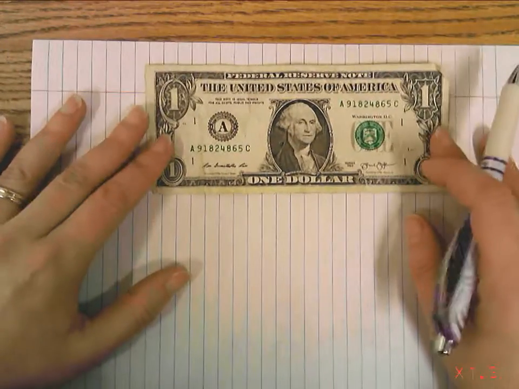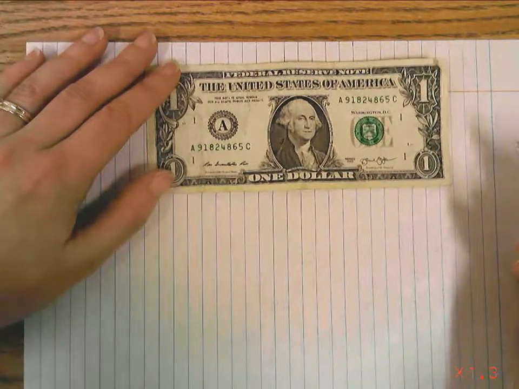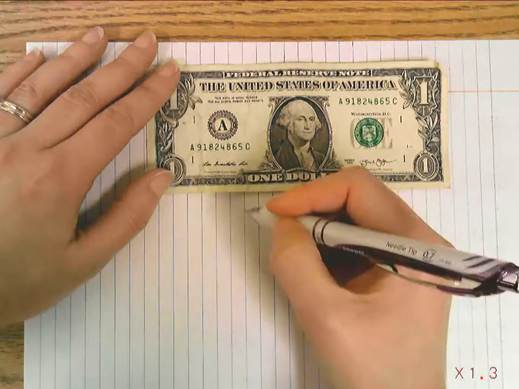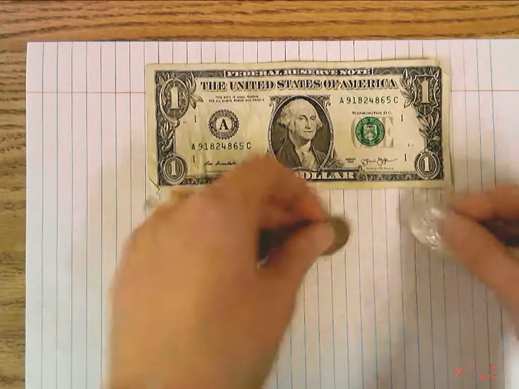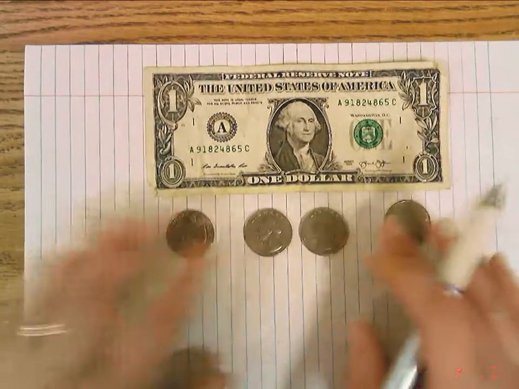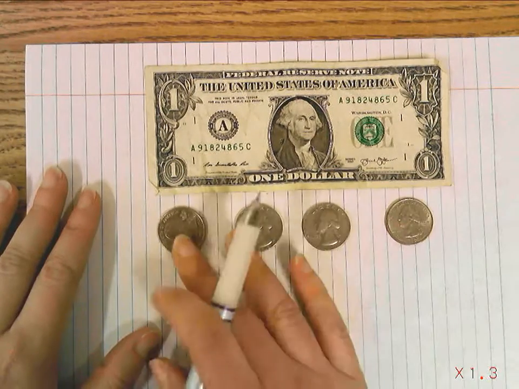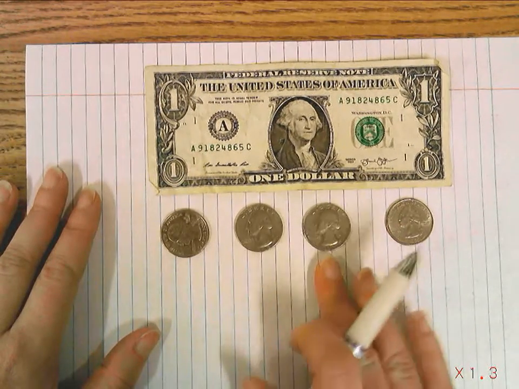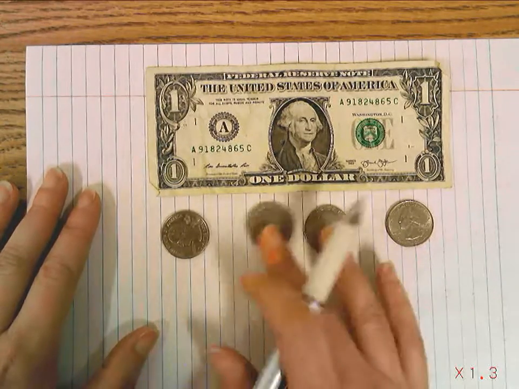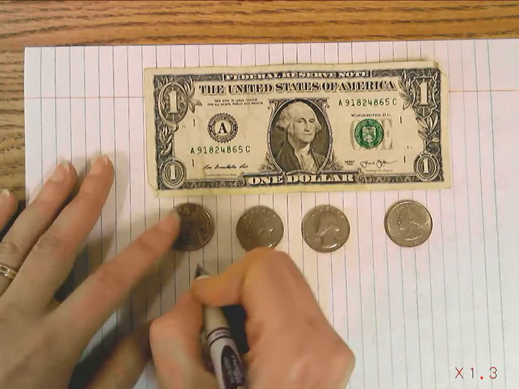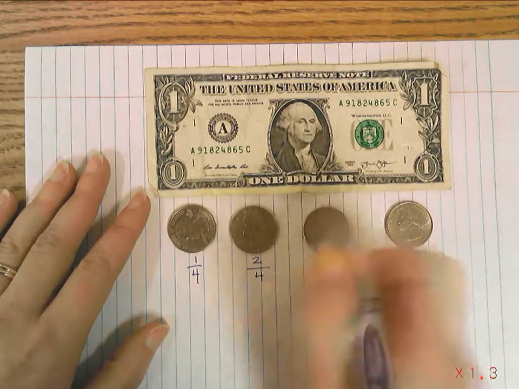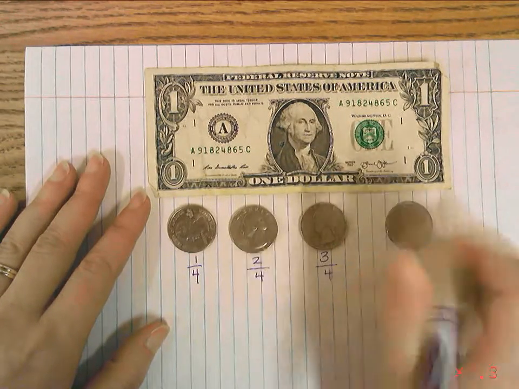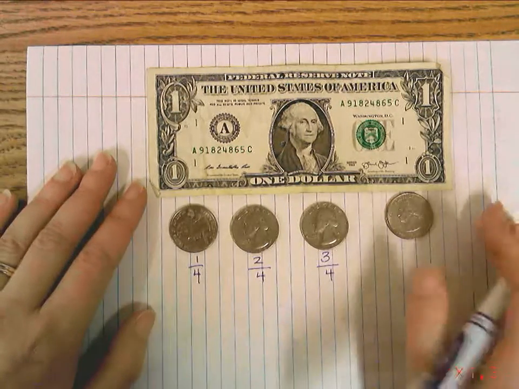So I'm just going to flip this over. If I take my $1 and I think about it in 4 parts, I know that it takes 4 quarters to make $1. So here are my fourths. 1/4, 2/4, 3/4, 4/4 is the whole. So I can say this is 1/4. If I have 2 of them, here's my 2/4. 3 of them is 3/4, and my 1 whole we know is just 1 whole.